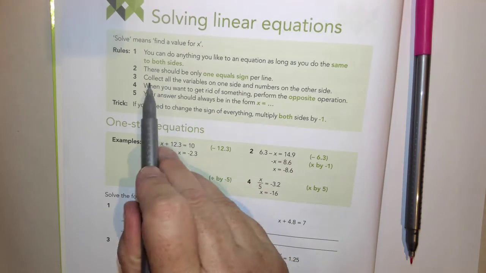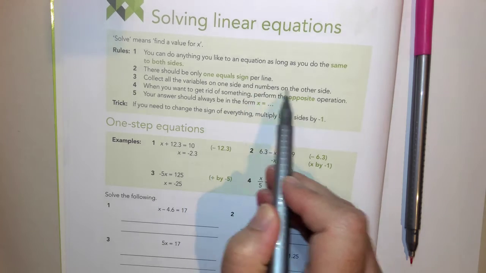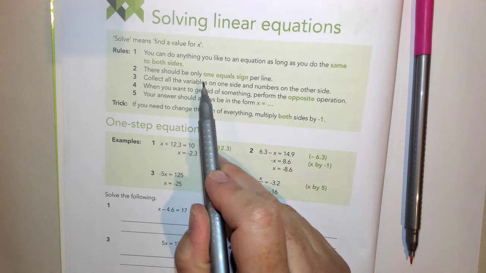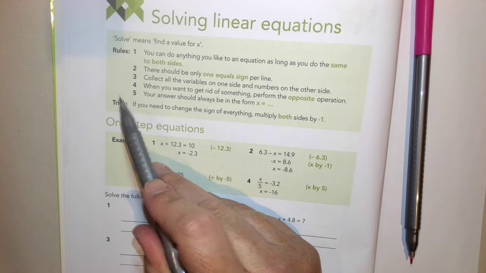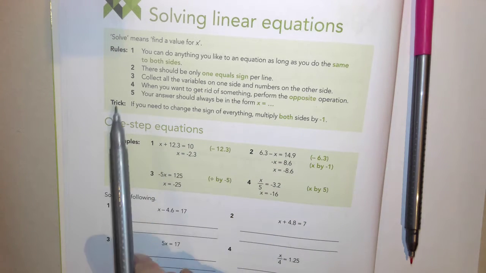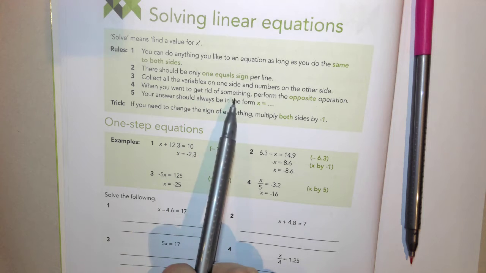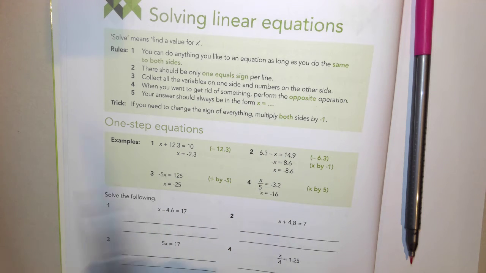Rule number 3, collect all the variables on one side and numbers on the other. So when we're rearranging, we want all the x's or y's or a's or b's, all of those variables, on the left and the numbers on the other side. When you want to get rid of something, perform the opposite operation.